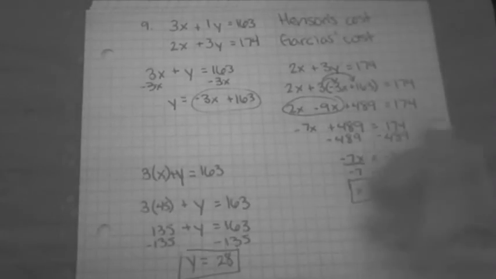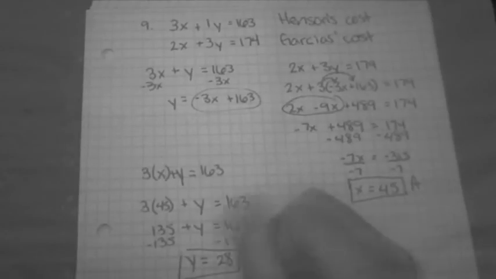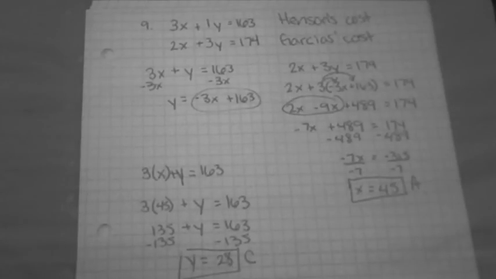So an adult ticket is $45. This is for an adult ticket. A child's ticket is $28. So I'm plugging that in for both of those answers in the book.